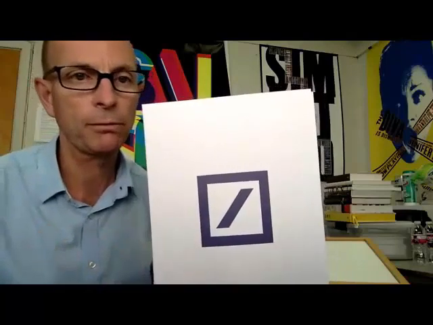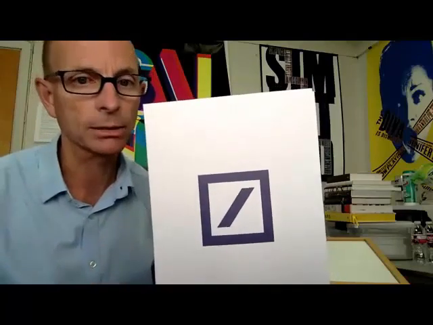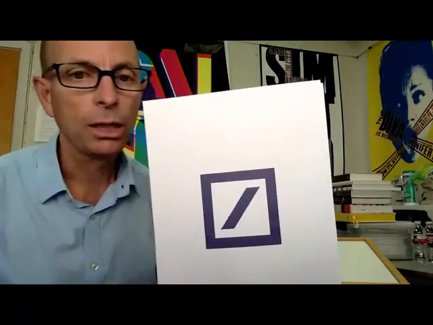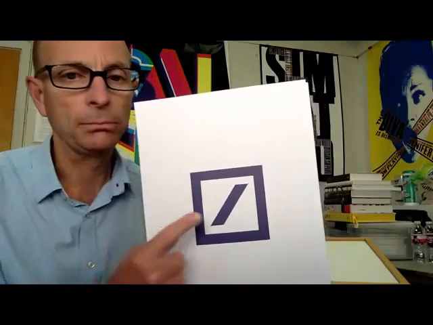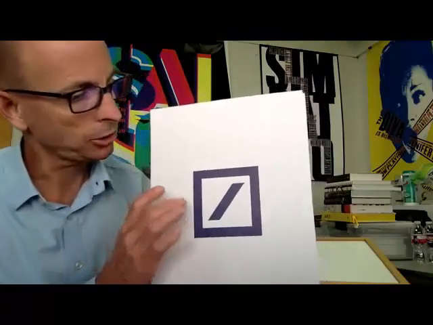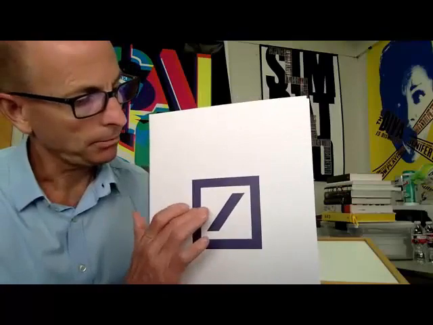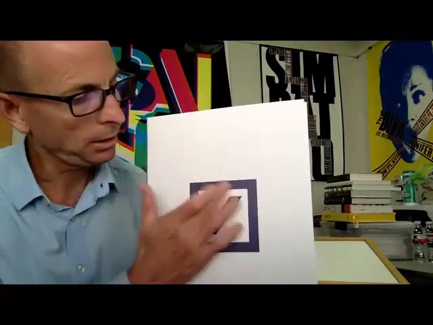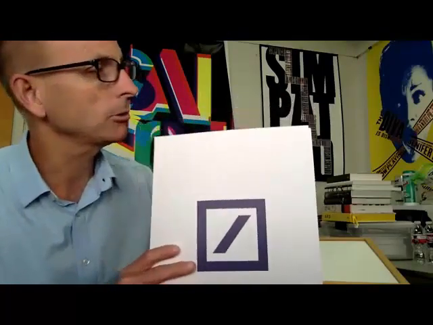This would be referred to as a very abstract logo, but there's a really strong relationship between the background space and the elements on the page, the figure-ground relationship.